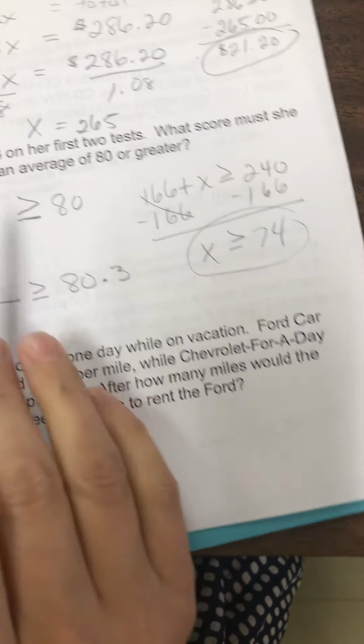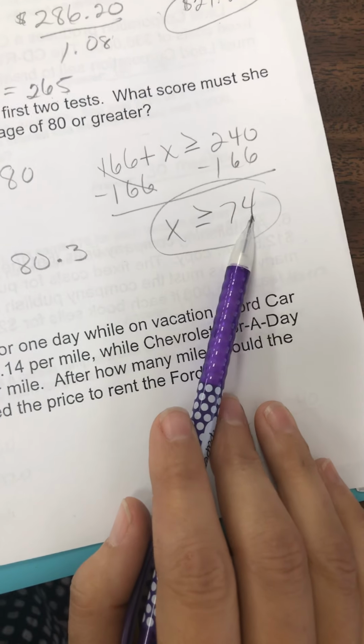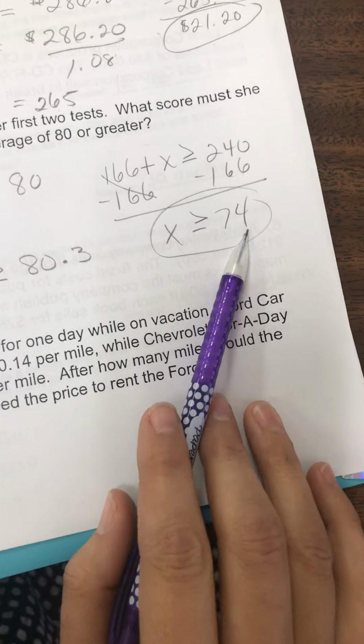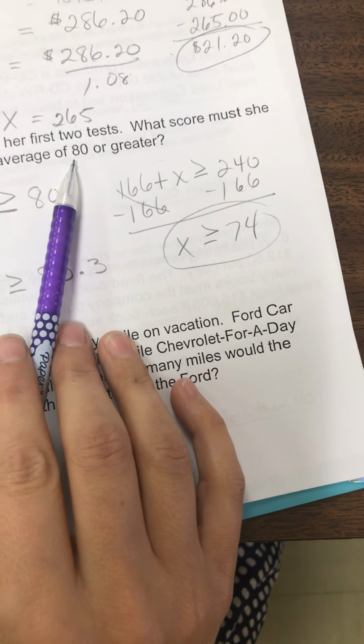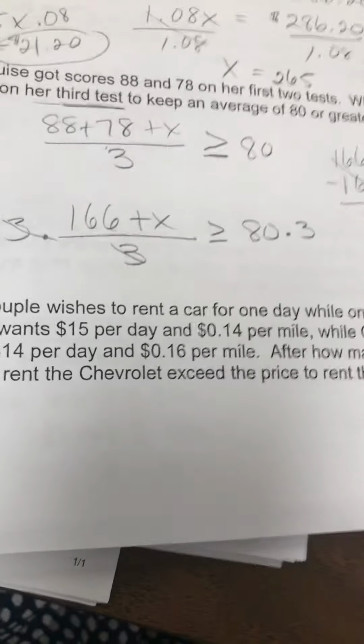So x was our third test grade, which is what they're asking for. She needs to make a 74 or greater on that test if she wants her average to be 80 or higher, okay? All right, let's look at this other example.